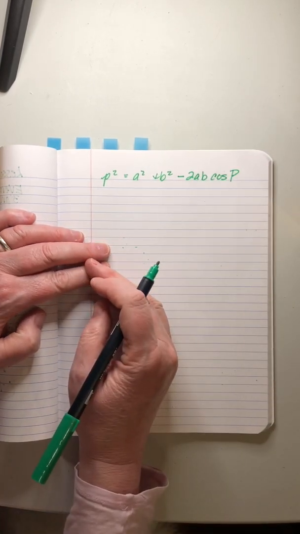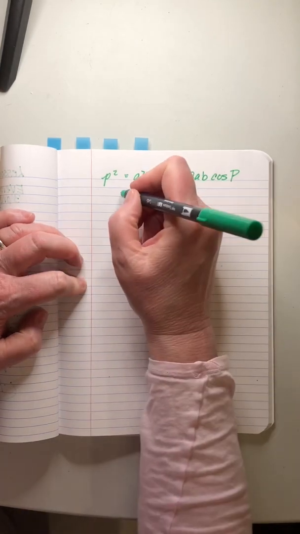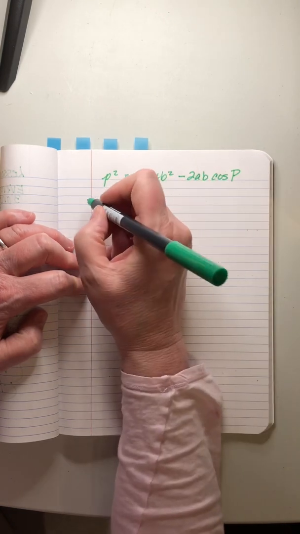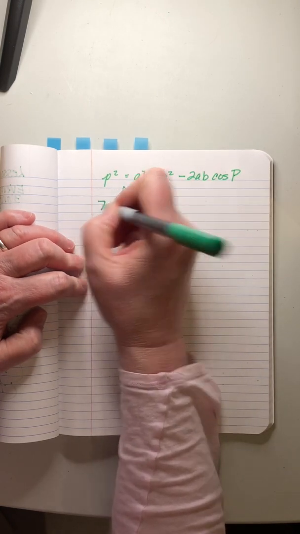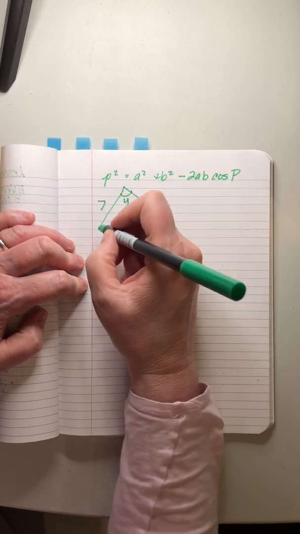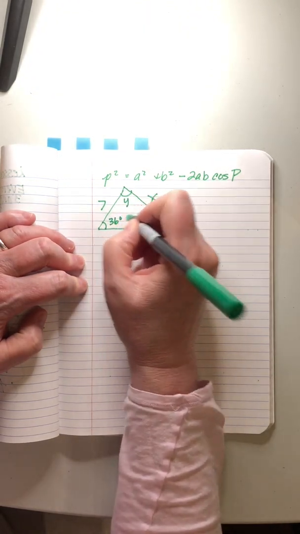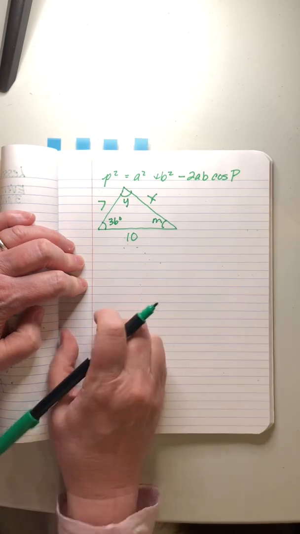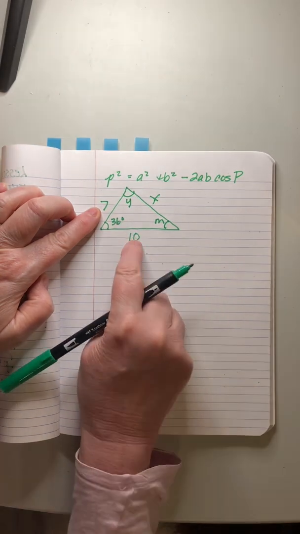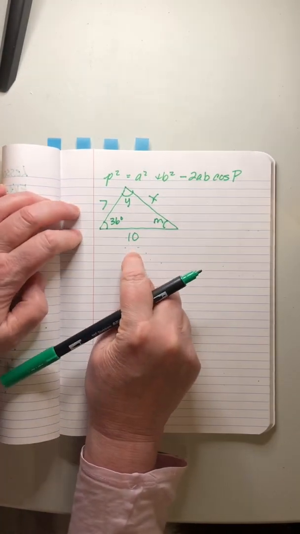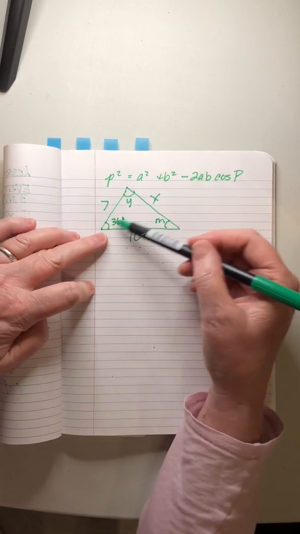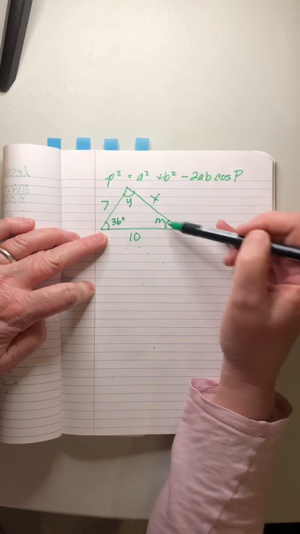Okay, solve the triangle for its unknown parts. Okay, so let's pretend we don't know that this is a lesson for the law of cosines. Let's just pretend. And let's just write in some information. 7, x, 10, y, 36 degrees, m. Okay, we have one side and two other pieces, so we should be able to solve it. It's not a right triangle, so we can't use regular trig functions. We don't have a matching pair, right? Because there's a mystery, there's a mystery, there's a mystery.